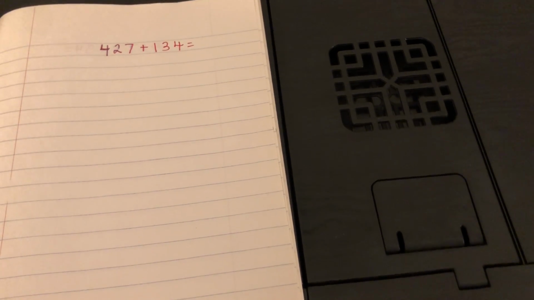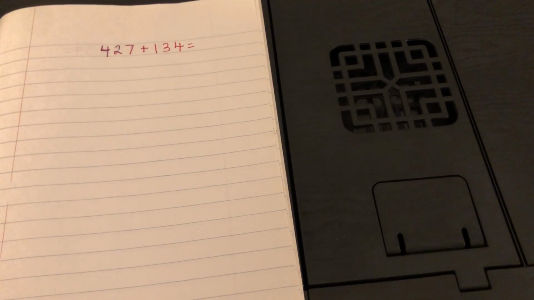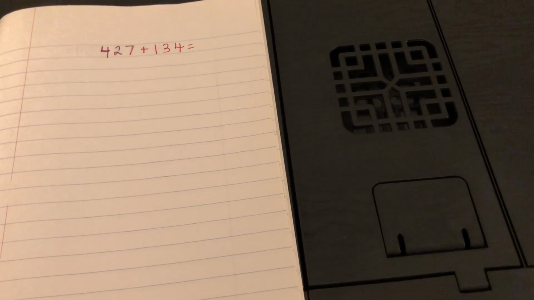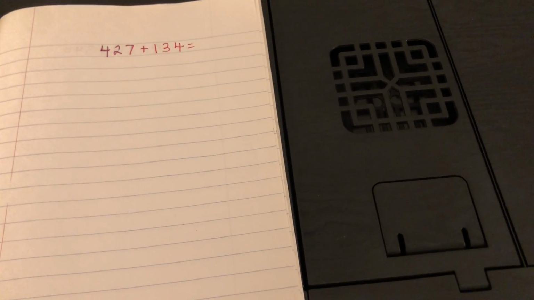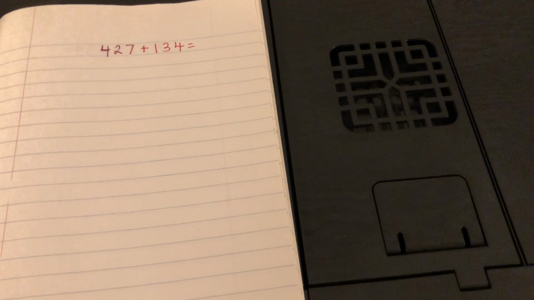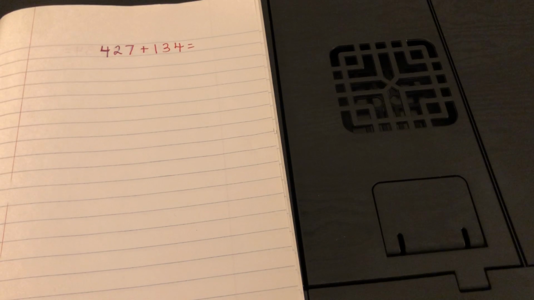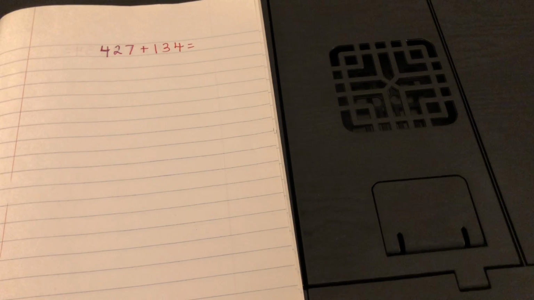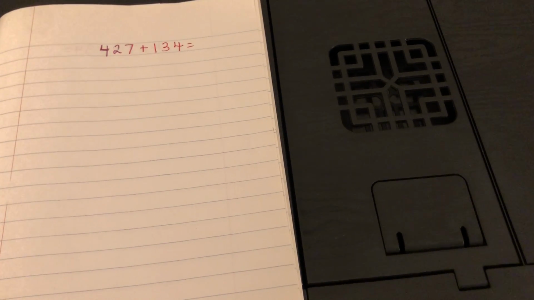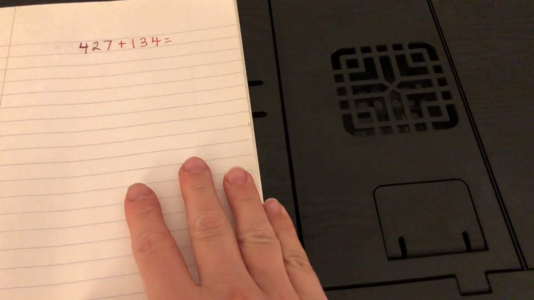So in this video, I'm going to be showing you how to add two 3-digit numbers using base 10 blocks and also base 10 pictures. After I show you how to do this problem, there will be a problem for you to practice using this strategy. So we do ask that for the problem that follows this, you practice this strategy. You'll be able to make a selection of the strategy that makes most sense to you later in the lesson. Okay, so our problem is 427 plus 134.